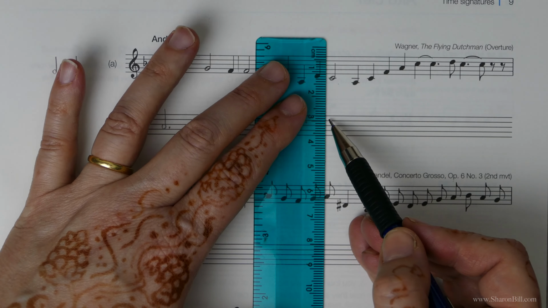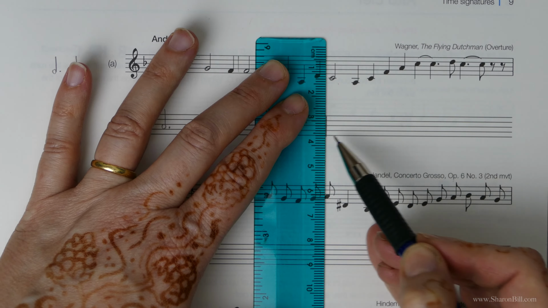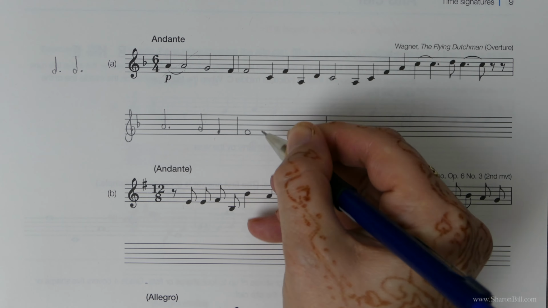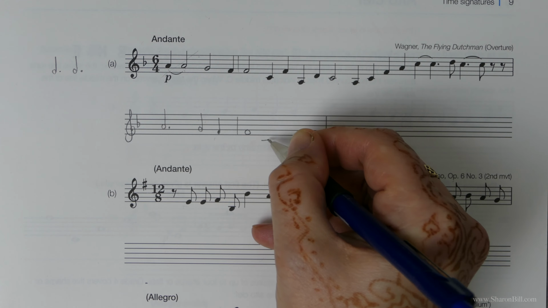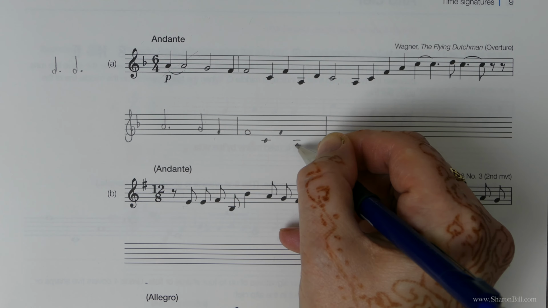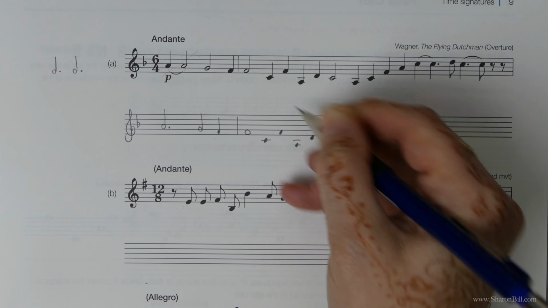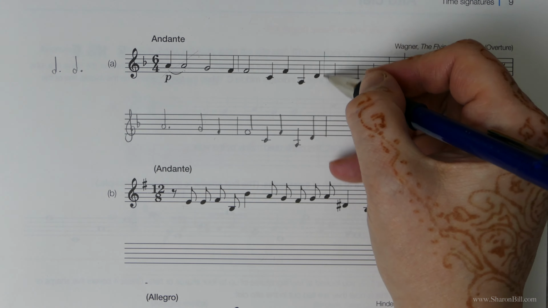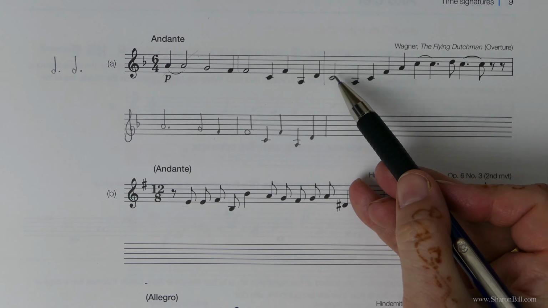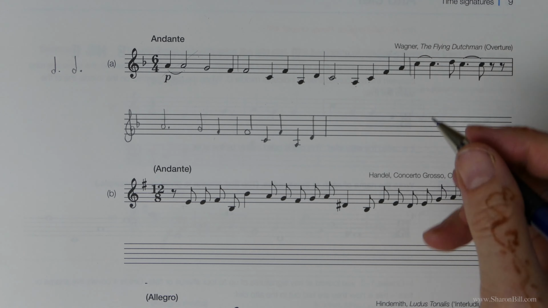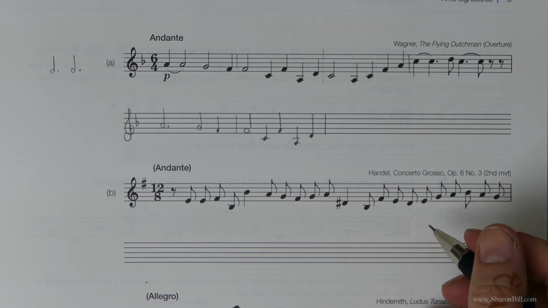We can't do any changes there. They're just individual notes. There's no grouping needed. So we just need to copy that over. 1, 2, 3, 4, 5, 6. That's that one done now. 1, 2, 3, 4, 5, 6. Again, nothing needs changing there, we just need to add the bar line.